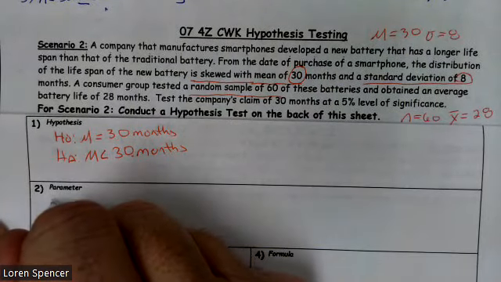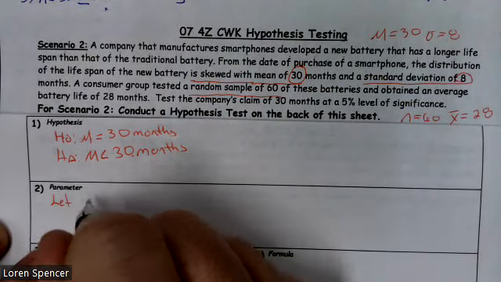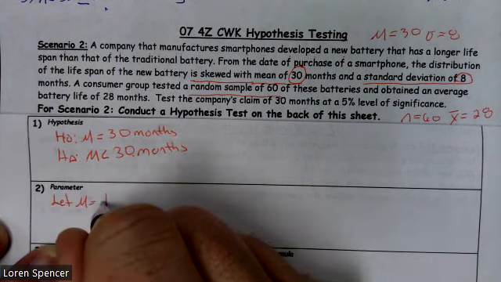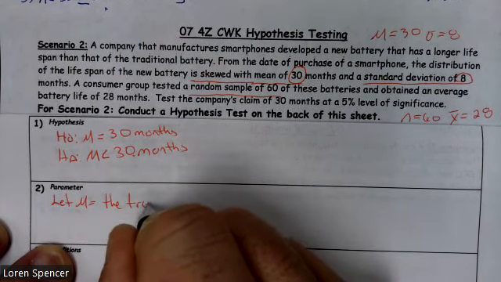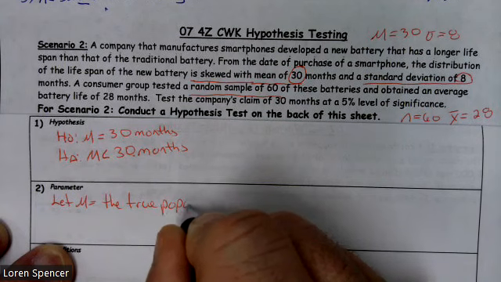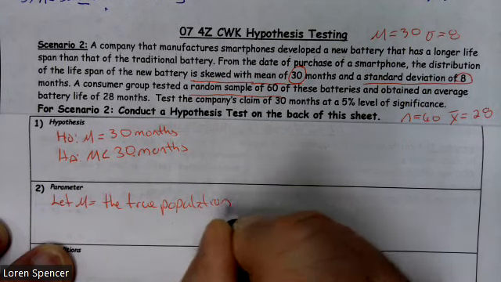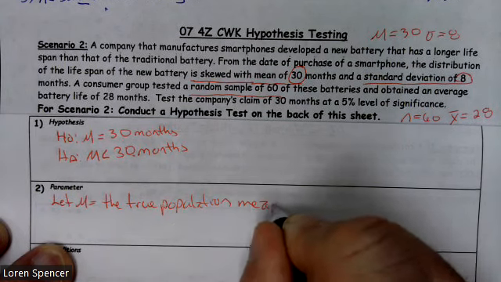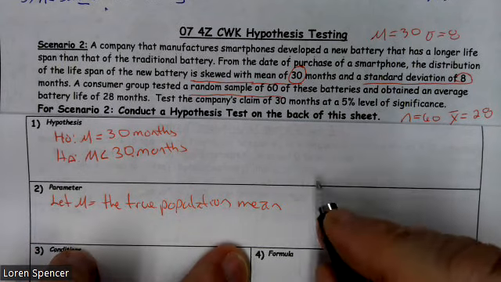The parameter: let mu equal the true population mean. Well, what do we care about? Battery life.